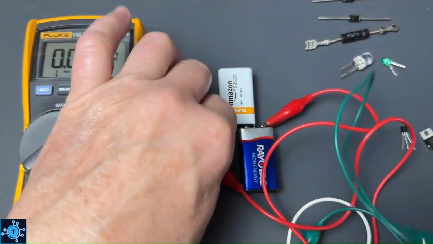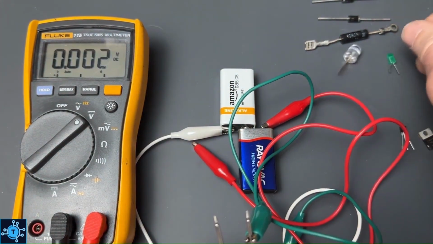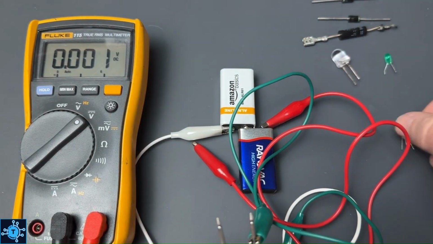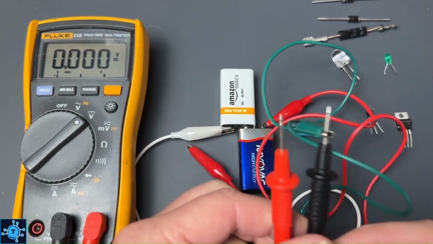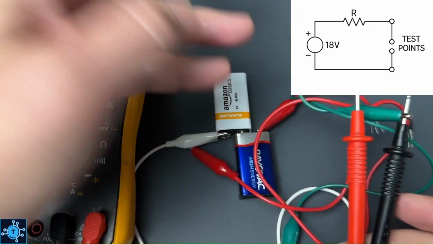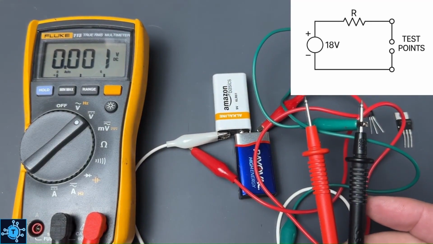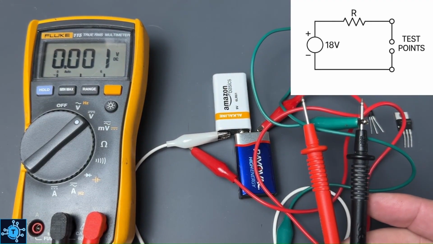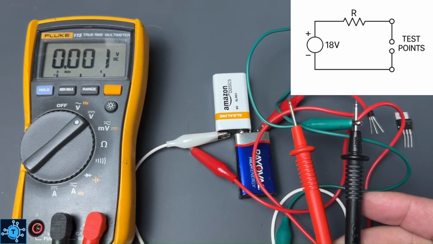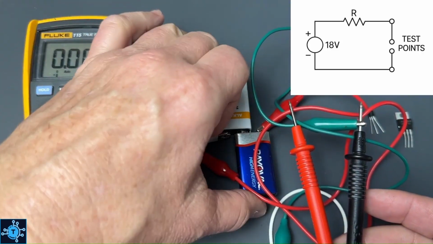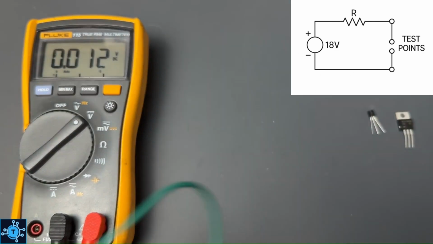So we're not going to need this test jig anymore for the rest of this video because we're going to be doing bipolar transistors and MOSFETs. You don't really need it for that. But again, this is a simple thing to put together. It's a resistor and a couple batteries and some jumpers. About 1K to 4.7K is about right. So let's get rid of that.